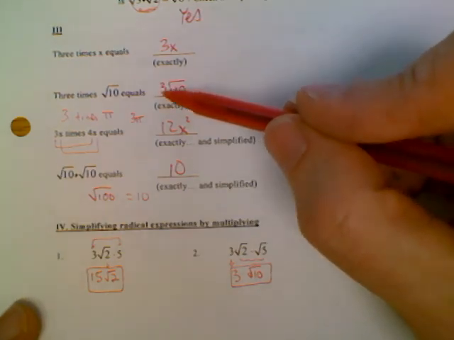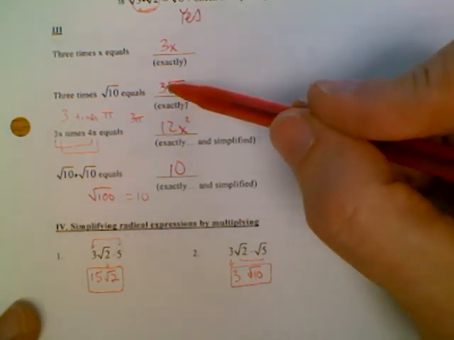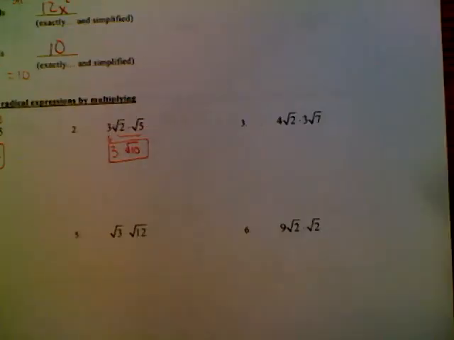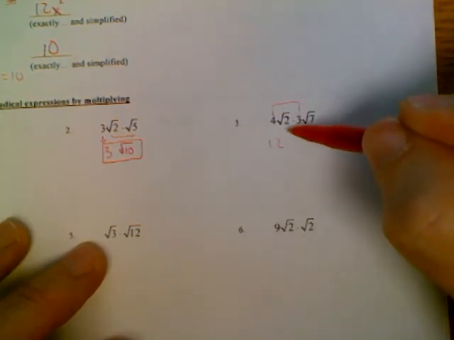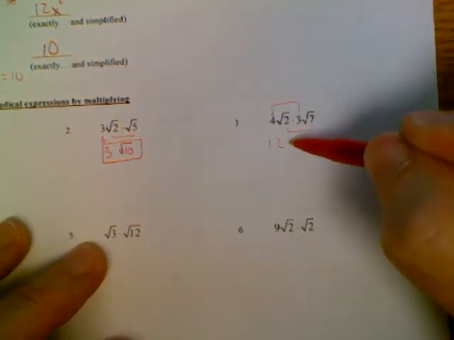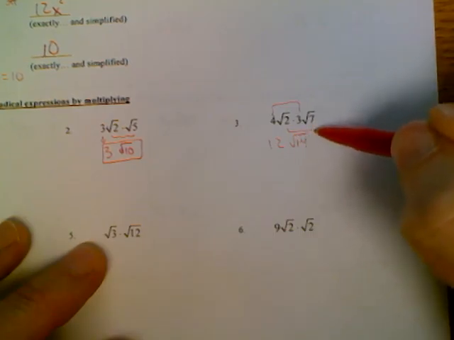Same thing when you're looking at an expression like this. You got to know that that means 3 times radical 10. We just don't ever write the multiplication symbol. Okay? In this one here, you can multiply the whole numbers and get 12. You can multiply the radical numbers and get radical 14. There's your final answer. 12 radical 14.